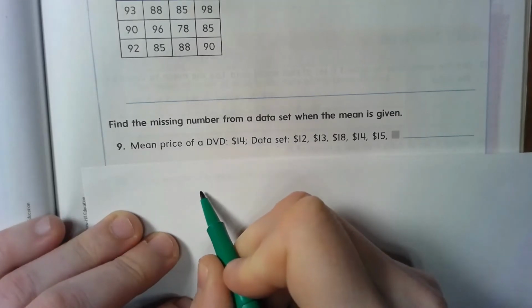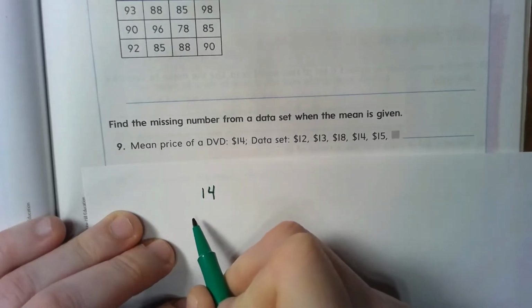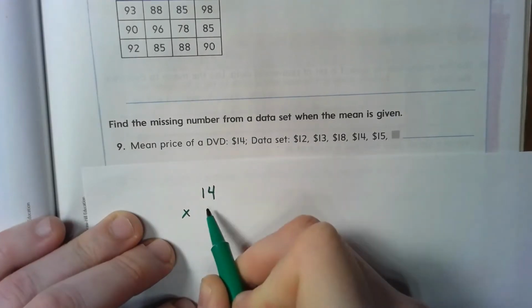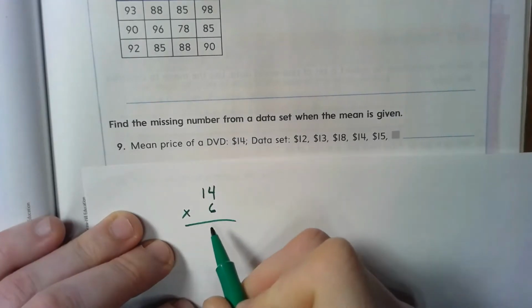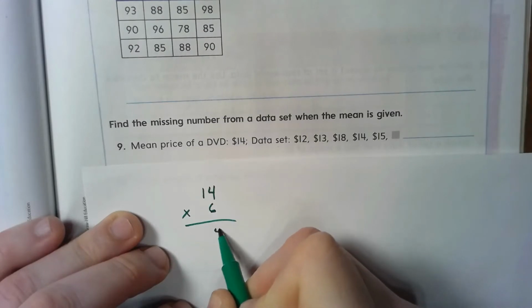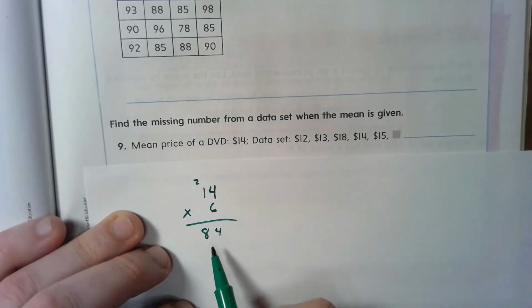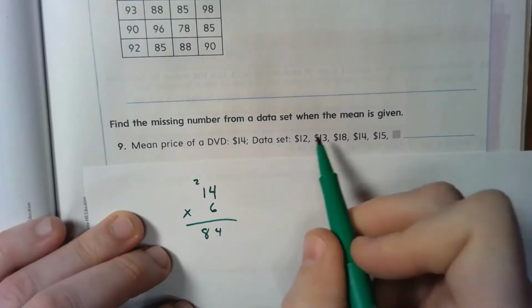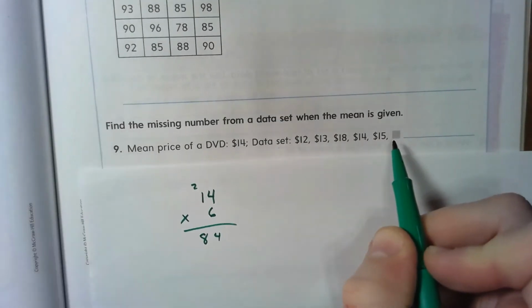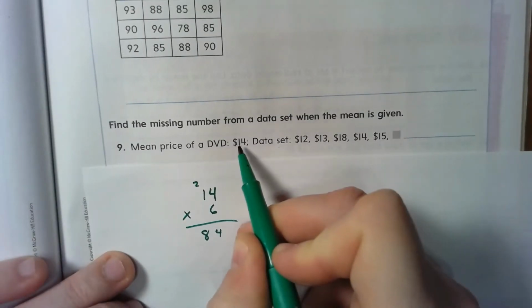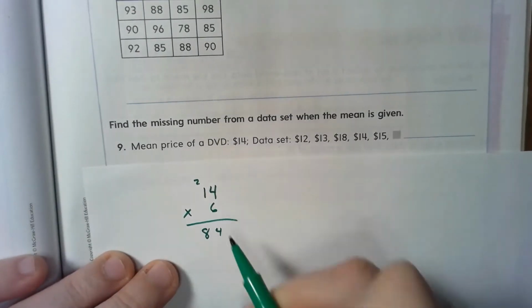I'm going to work backwards. I'm going to take the 14, the leveling out point, and I'm going to multiply it by 1, 2, 3, 4, 5, 6 different DVD prices. And that's going to give me a total amount right here. All these numbers combined equal 84. I know that they combined equal 84 because when I level them out, which means I divide by 6, I'll get 14, because 84 divided by 6 is 14.